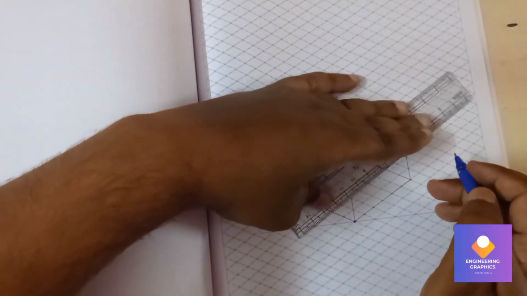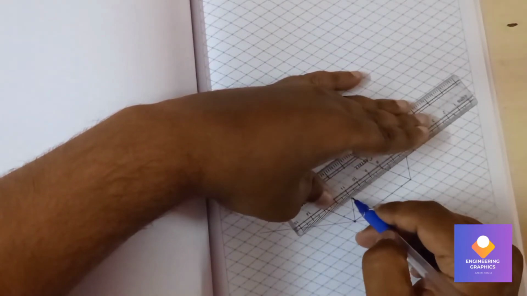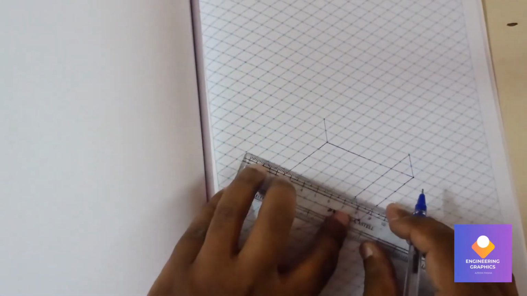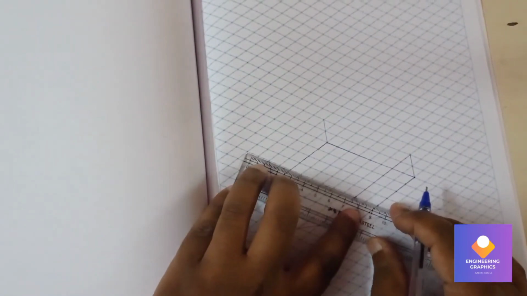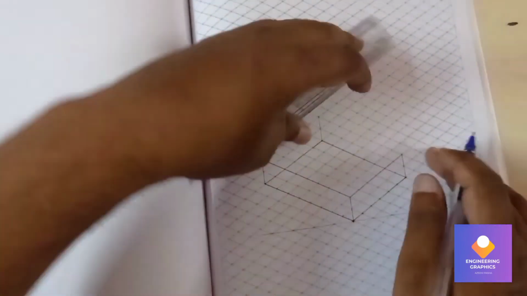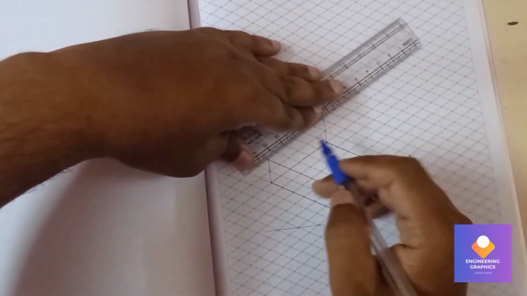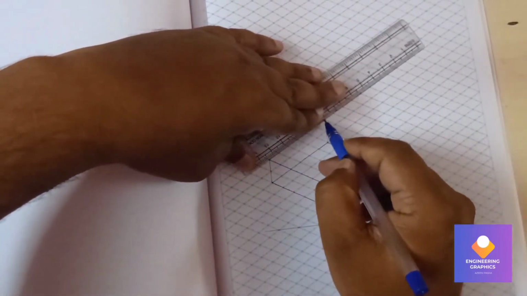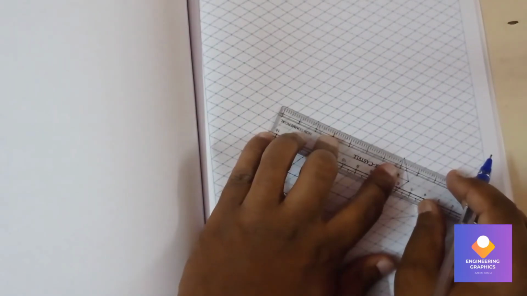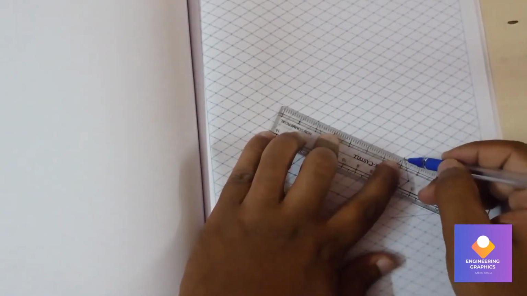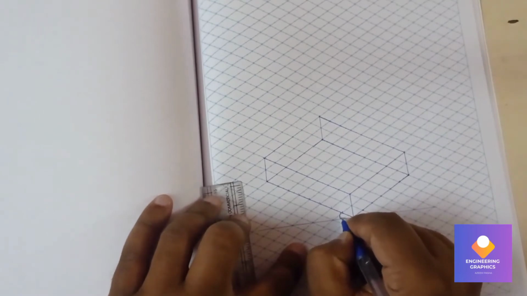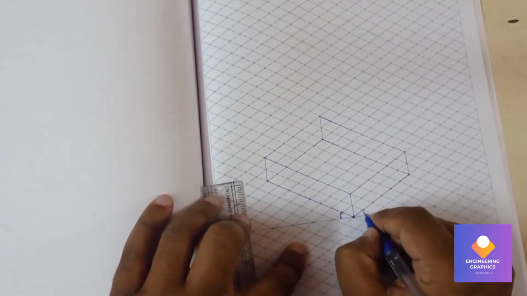And then rejoin to construct a rectangular prism. So join all these extremities to construct the rectangular prism here. You can mention the angle 30 degrees on either side.